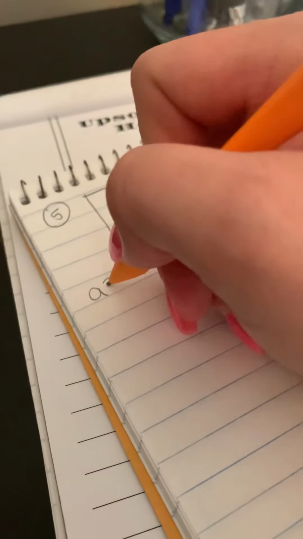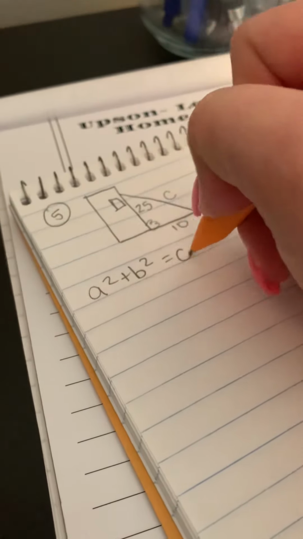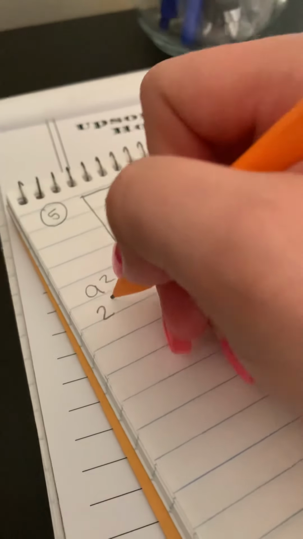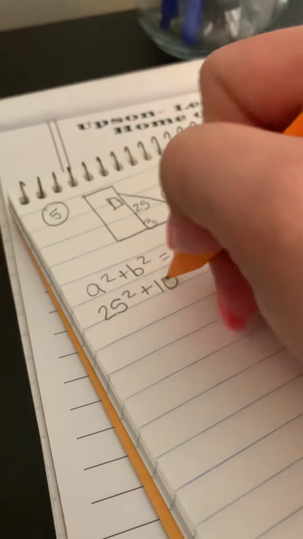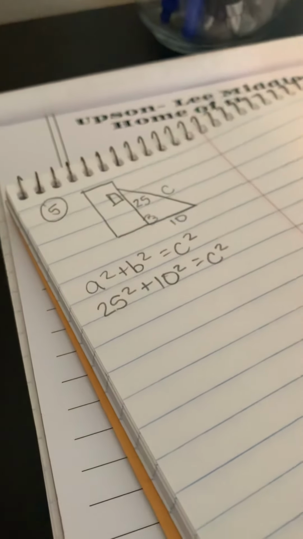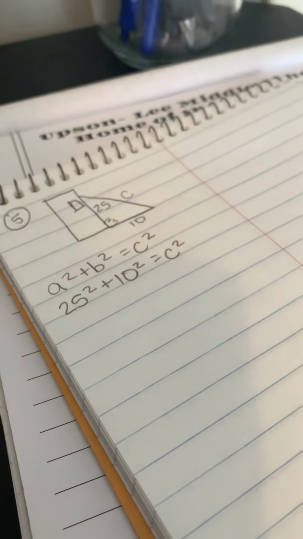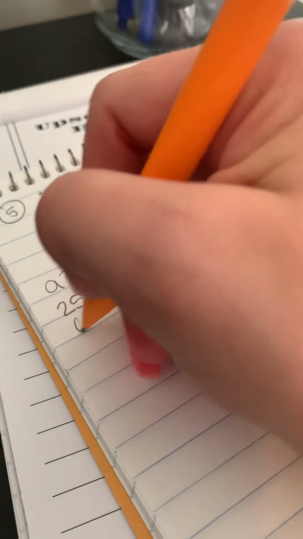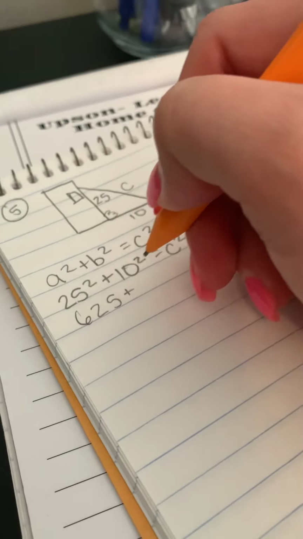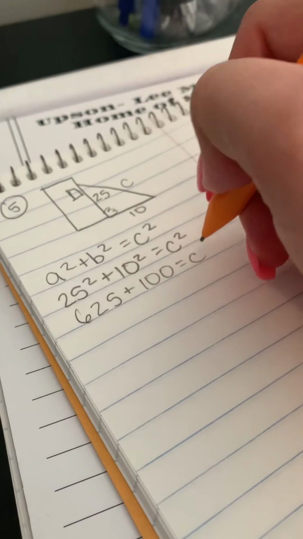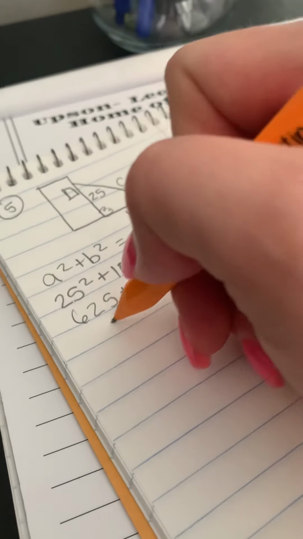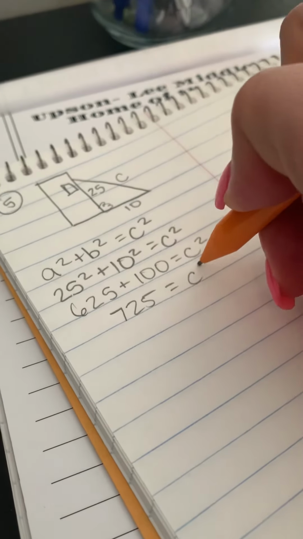So I know that my leg lengths are 25 and 10. That would represent my A and my B. And I'm solving for the length of the ladder, which is C. So I have A squared plus B squared equals C squared, where A is 25, B is 10, and C is our unknown. 25 squared is 625, plus 10 squared is 100, equals C squared. 625 plus 100 is 725, equals C squared.